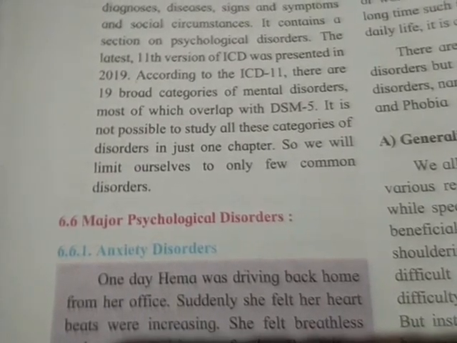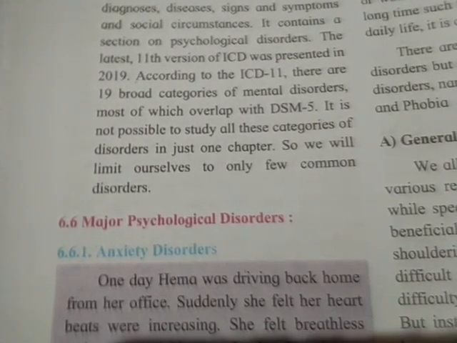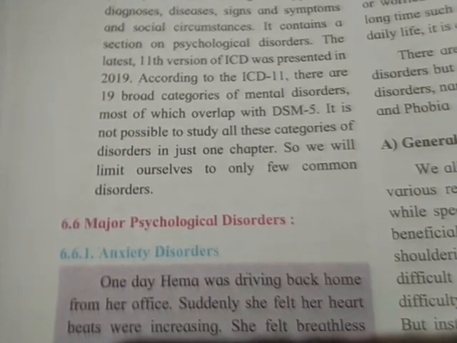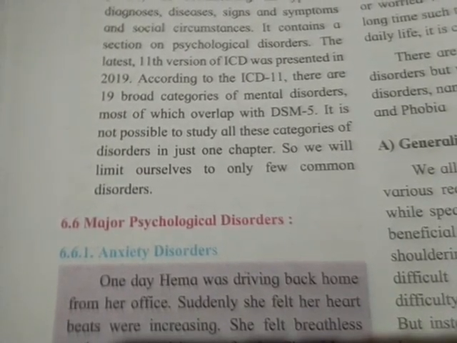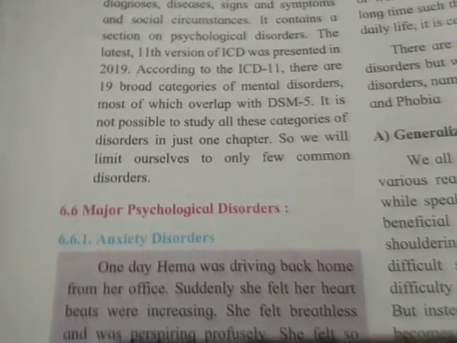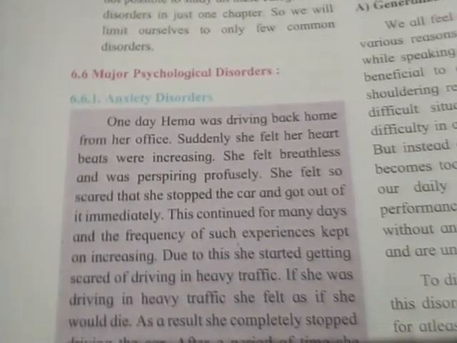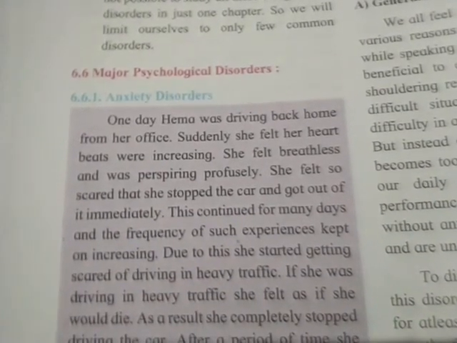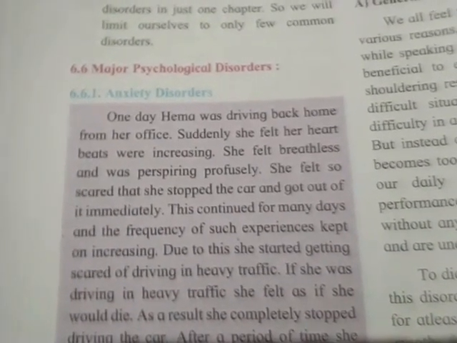It is not possible to study all these categories of disorders in just one chapter, so we will limit ourselves to only a few common disorders. Major psychological disorders. Anxiety disorders.